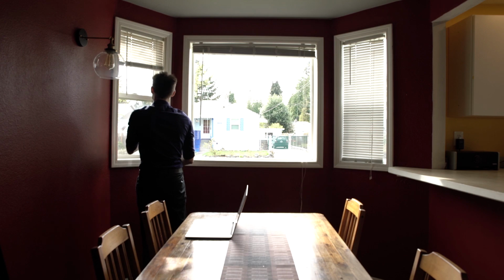The next thing to consider is positioning. You want to avoid having this window behind you. This creates a very unattractive silhouette and is something you definitely want to avoid. Now, it's not an absolute rule. As you can tell, there's a window behind me, but let's keep it simple for now. You really want to have this window in front of you or slightly off to the side.